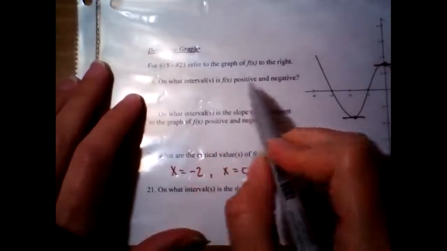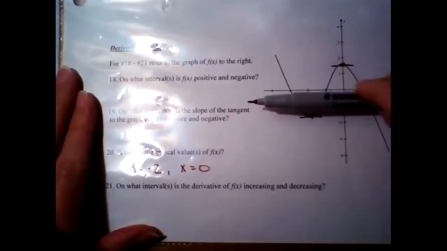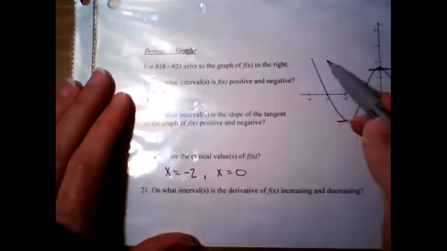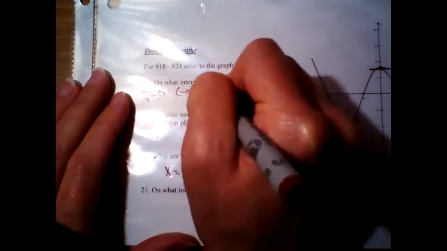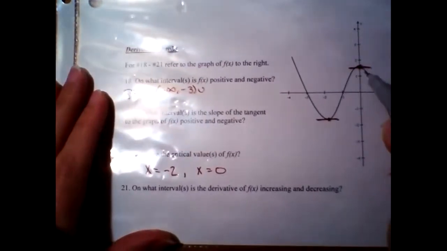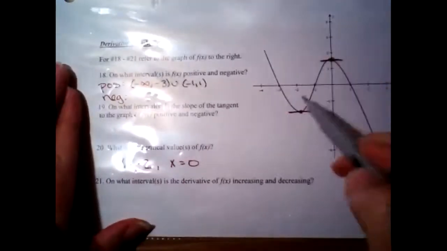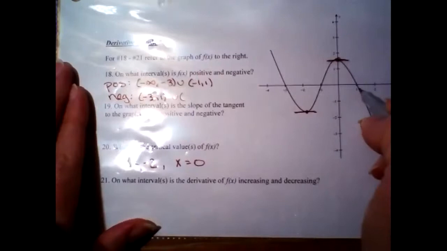On what intervals is f of x positive and negative? Positive means above sea level, negative means below. So positive would be -∞ to -3, and then also -1 to 1, this little piece where it's above the x-axis. Negative would be below sea level, so that would be -3 to 1, and then also 1 to infinity.